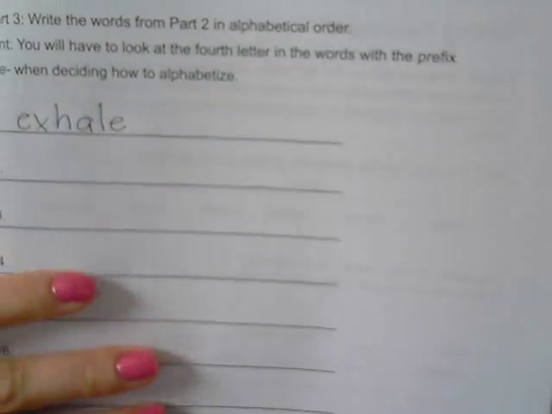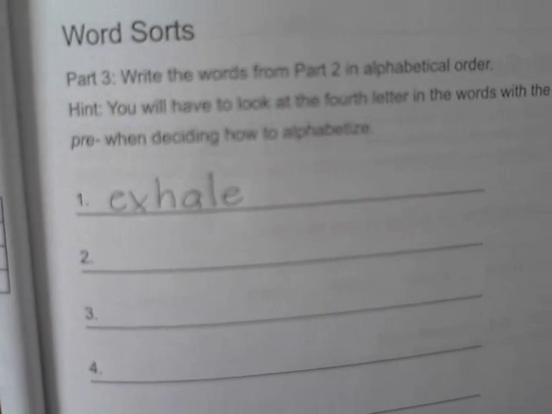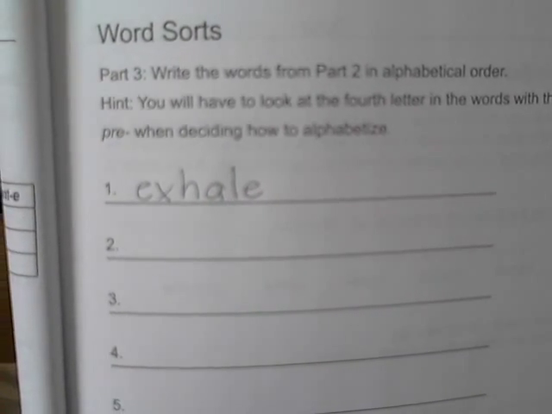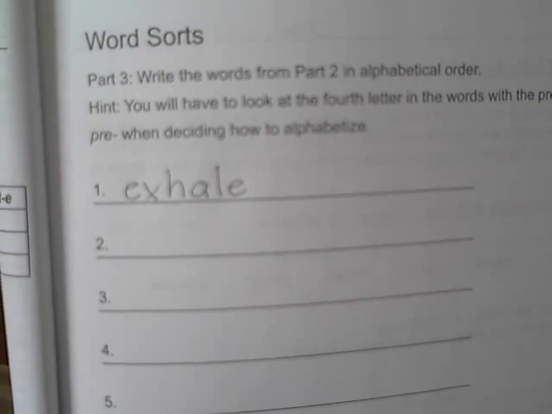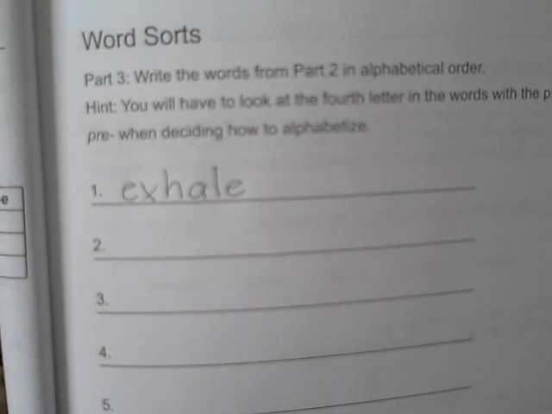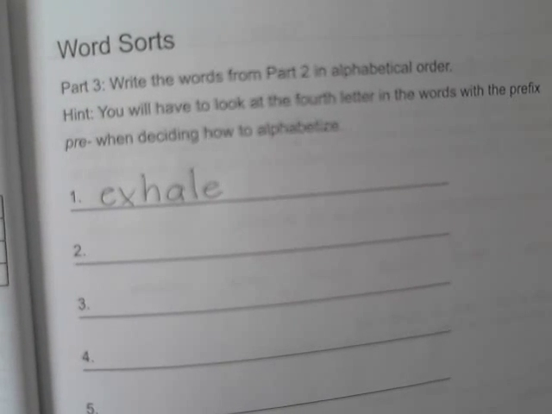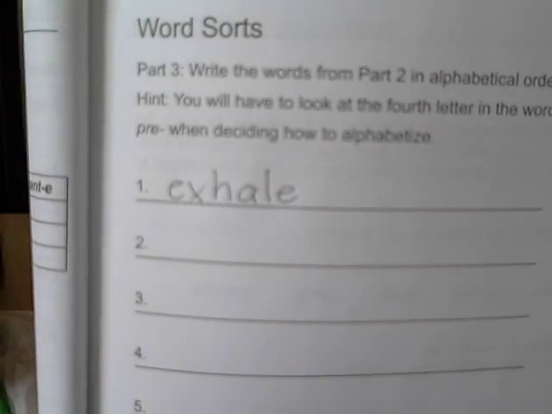Now, for your last part of this workbook assignment, you are going to take the words from part 2, and then you're going to write them in alphabetical order. Sometimes people call it ABC order. And there's a hint. You will have to look at the 4th letter in the words with the prefix pre when deciding how to alphabetize. So I'm going to give you some tips and tricks on how to do that.